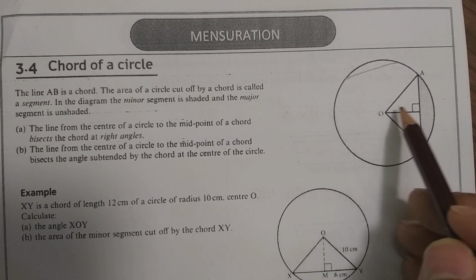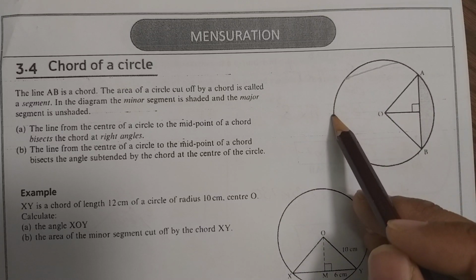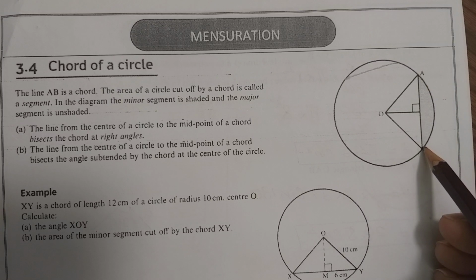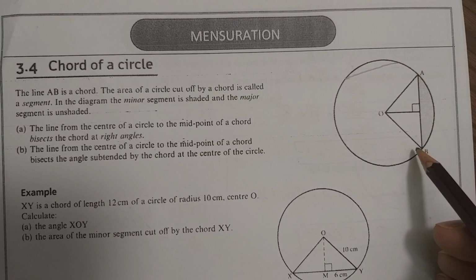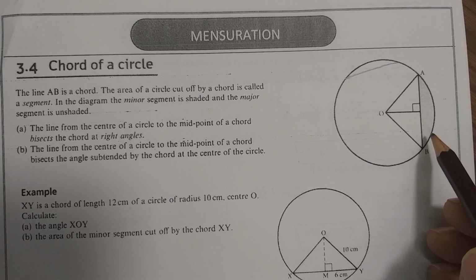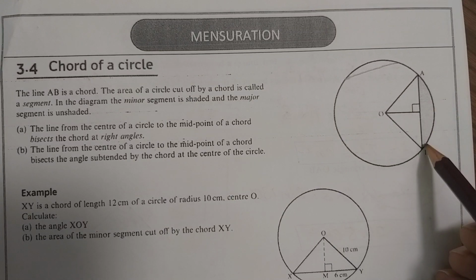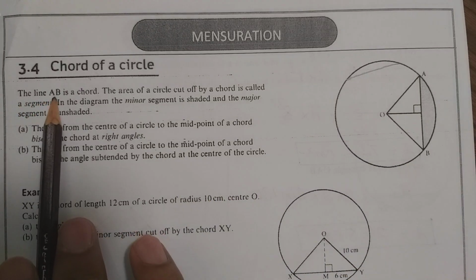We know that the diameter is the line that passes through the center and touches two points of the circle, but the chord is only the line which touches two points of the circle. So a diameter can be a chord, but a chord cannot be a diameter. So AB here, this is the chord of the circle. Now, the line AB is a chord.